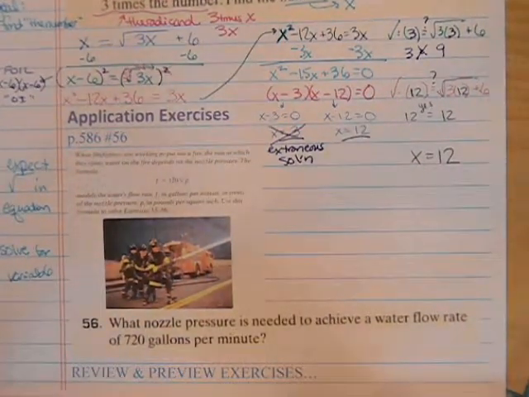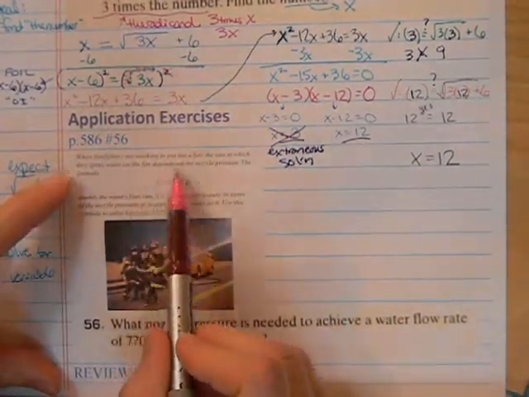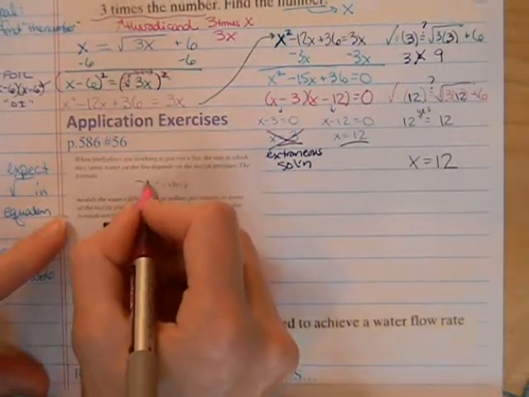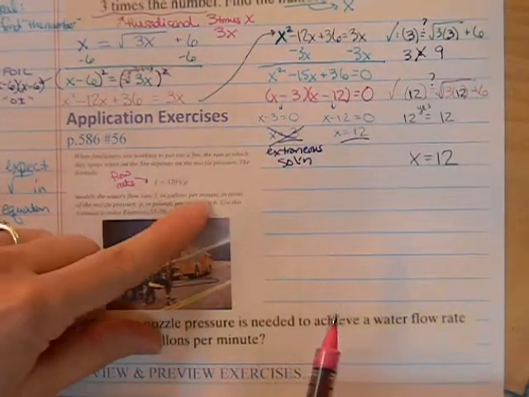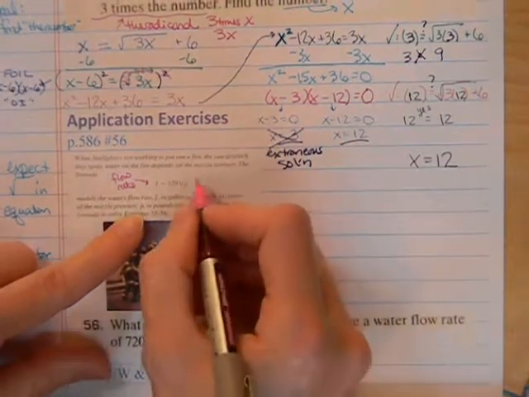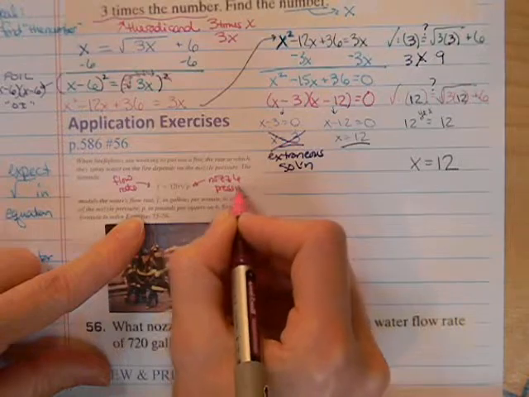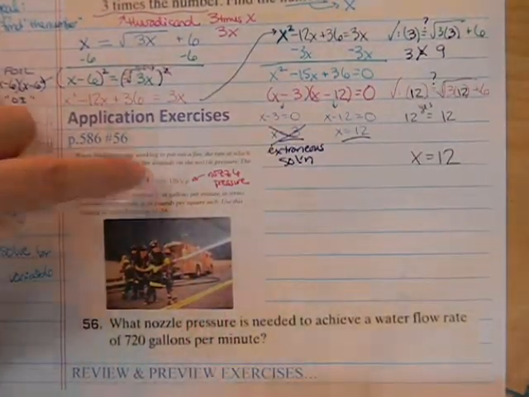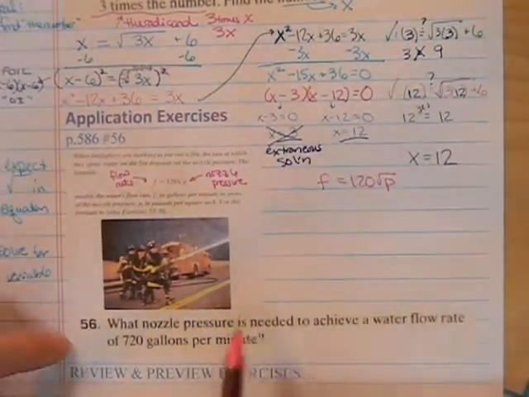So we've read it once. Deep cleansing breath, and let's read this again. So firefighters are working to put out a fire. The rate at which they spray water depends on the nozzle pressure. The formula F equals 120 radical P models the water's flow rate. So this is the flow rate F in gallons per minute in terms of the nozzle pressure P. So P is the nozzle pressure. I'm just kind of highlighting what they're giving us here. And we're going to use this formula, F equals 120 radical P, as we attempt to solve 56.